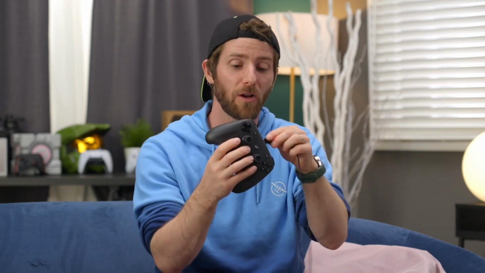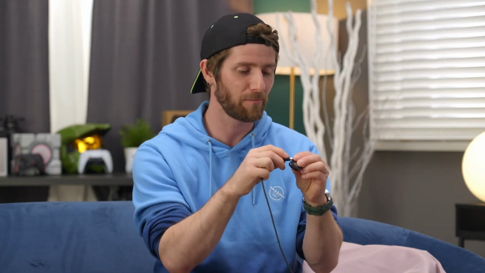No more unplugging and plugging in a Type-C cable constantly, which should help save on wear and tear on the controller's port. And setting it up is simple. You just plug in the included Type-A to Type-C cable, actually a pretty nice feeling quality. It's a really similar sleeve to what we have in our TrueSpec cables. Then you attach it using a magnet, press the Steam button on your controller, and away you go!